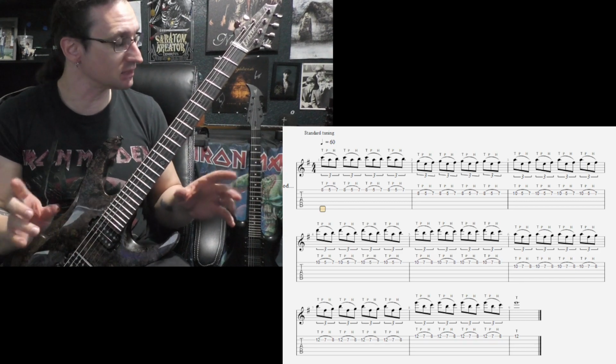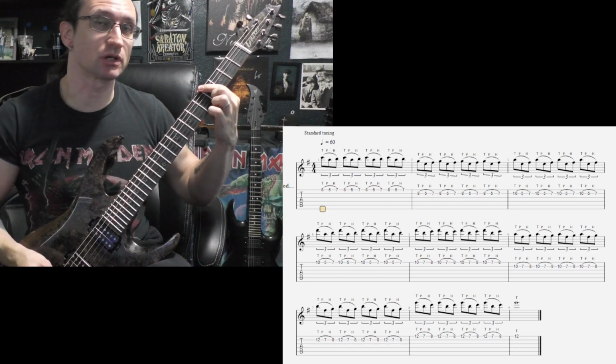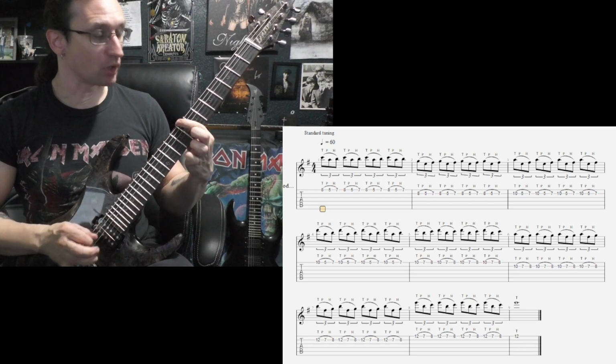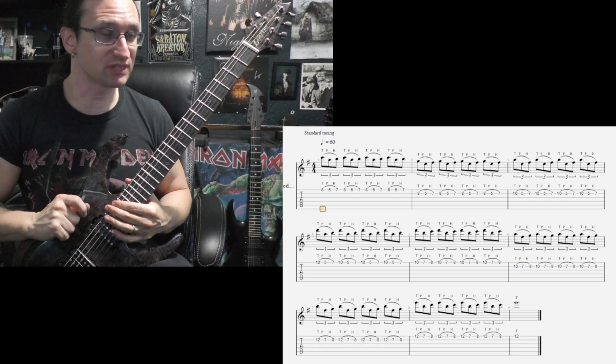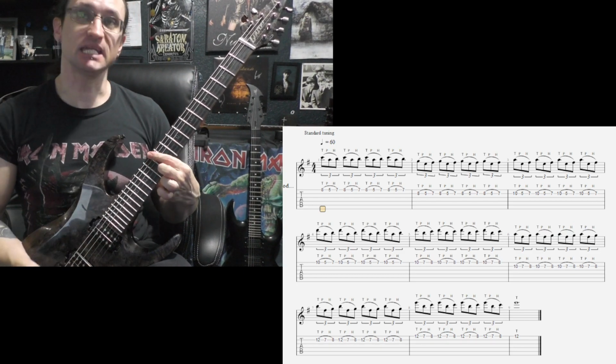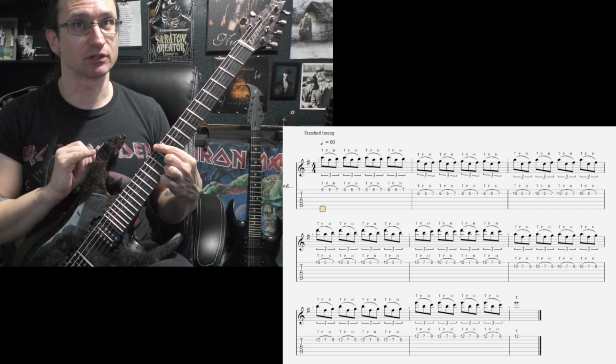That's it. So let's say we're on an A note. Go down a half step. That's a G sharp. That's the 7. Let's say we're on a C. We go down a half step to a B. B is the 7th interval of C. If we are on an E, we go down a half step. D sharp. That is the 7th interval of E.